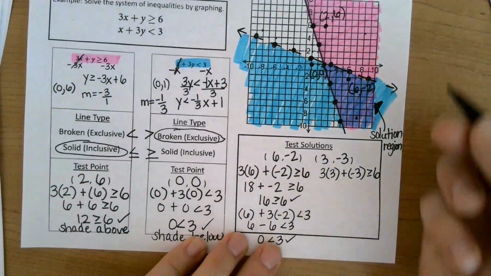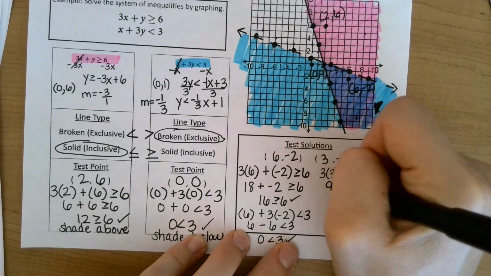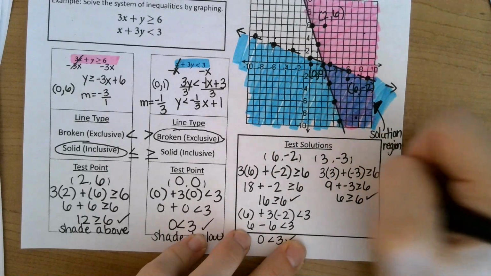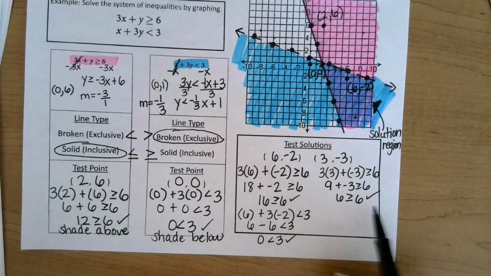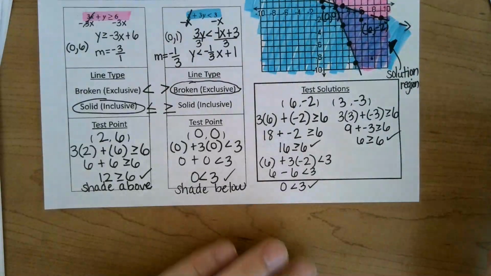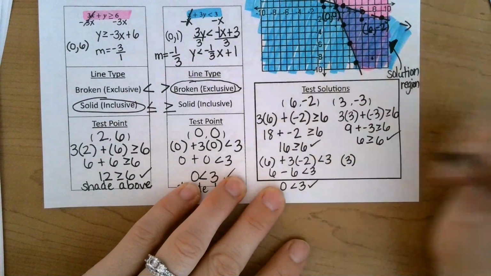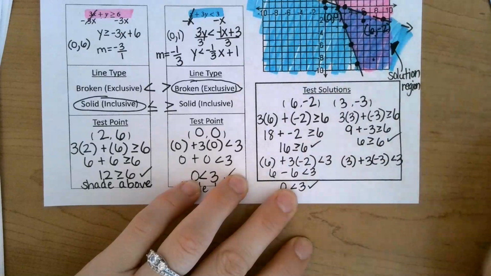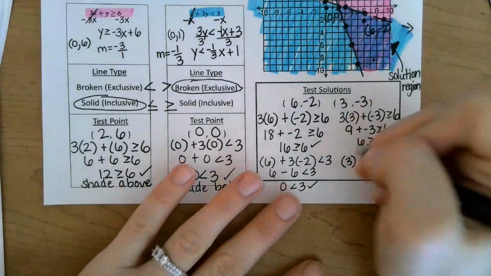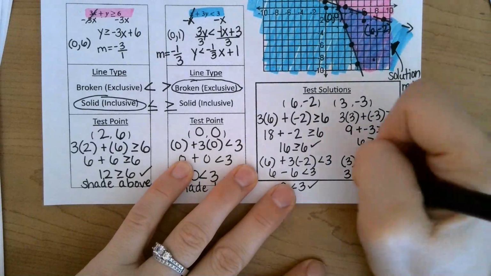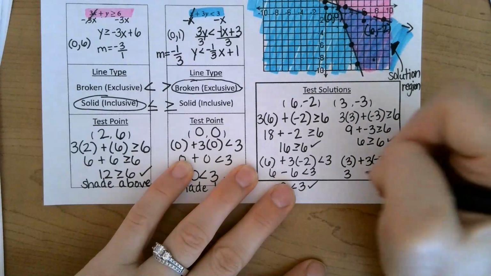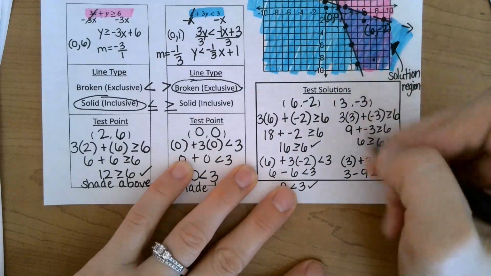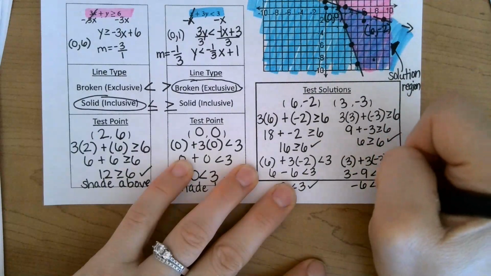Okay, what's 3 times 3? What's 9 plus negative 3? Is 6 greater than or equal to 6? Yes. So remember, if it's solid, it has that or equal, so 6 is equal to 6, so that is a true statement. And then the other inequality, we would plug in 3 for x plus 3 times negative 3 is less than 3. 3 times negative 3 is negative 9. And then what's 3 minus 9? Is negative 6 less than 3?